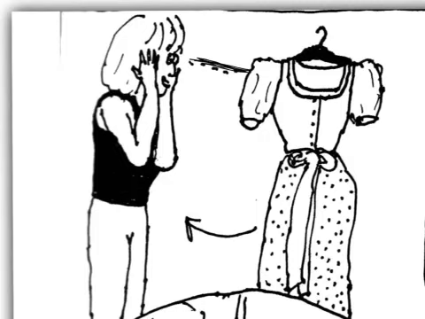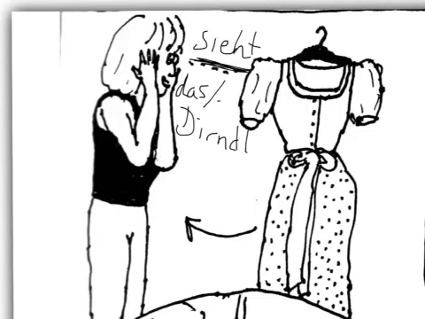We can say Sabine sieht das Dirndl. Or we could say ein Dirndl. Now the difference, she sees the Dirndl or she sees a Dirndl. Either one works, just need to know which one you're talking about.